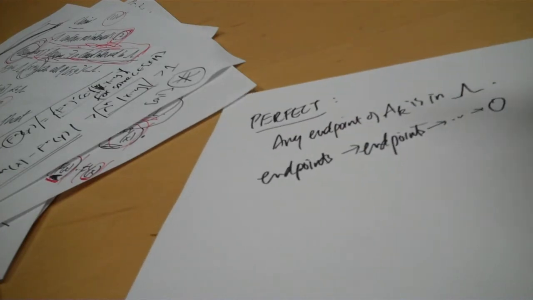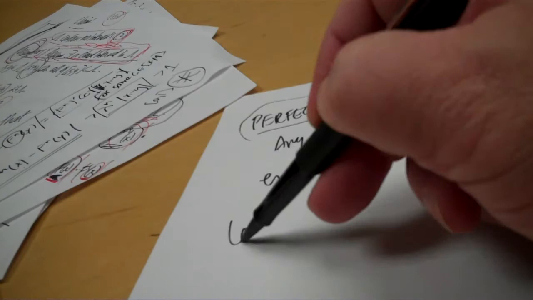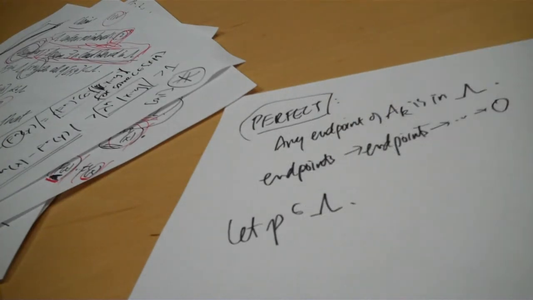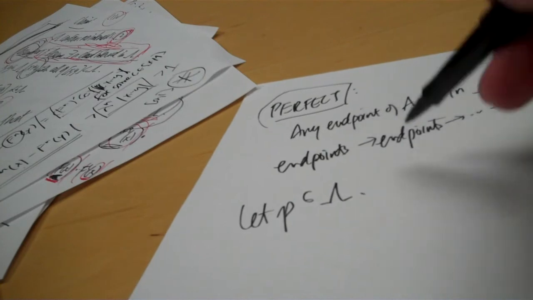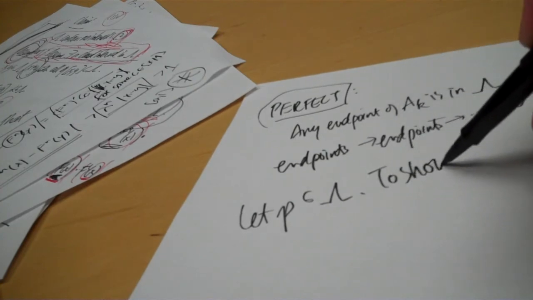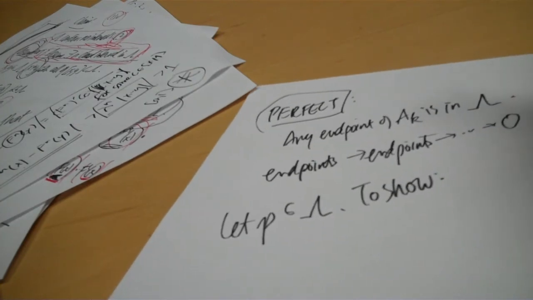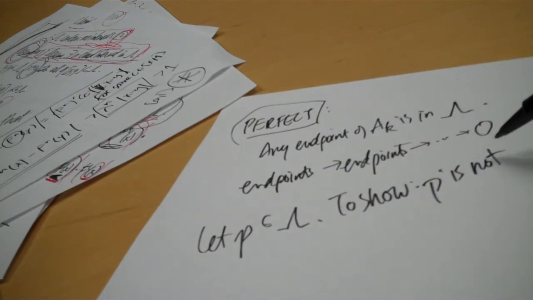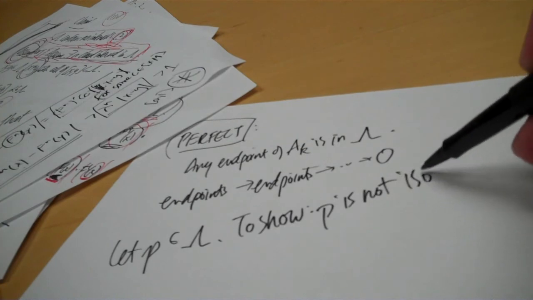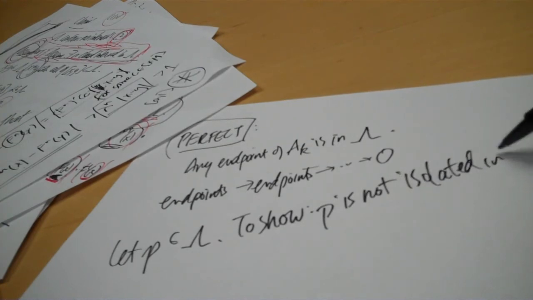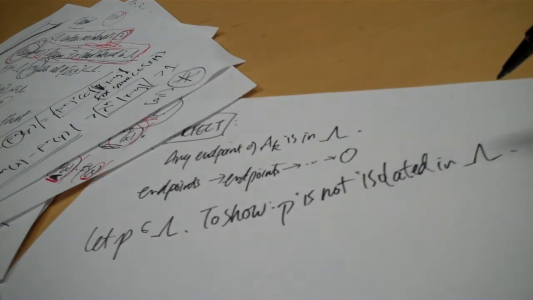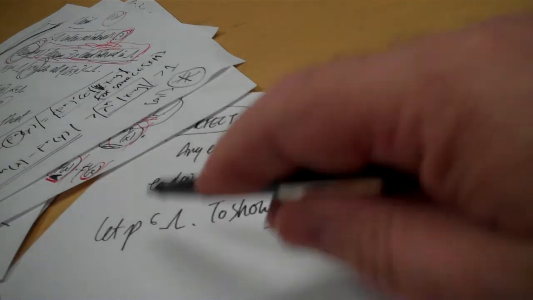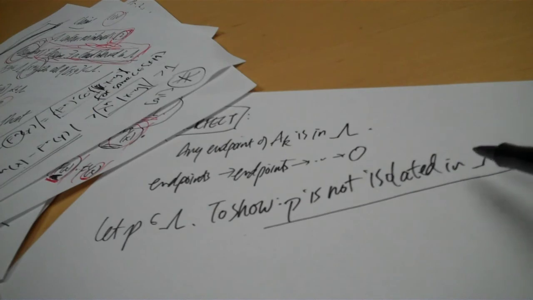So, what do we need to do to show that the set lambda is perfect? Let P be a nice generic point, P for point, in the set lambda. What we want to show is that P is not isolated in lambda. That's another way to say perfect: that no point is isolated. So if this is a generic point, we need to show that a generic point is not isolated.